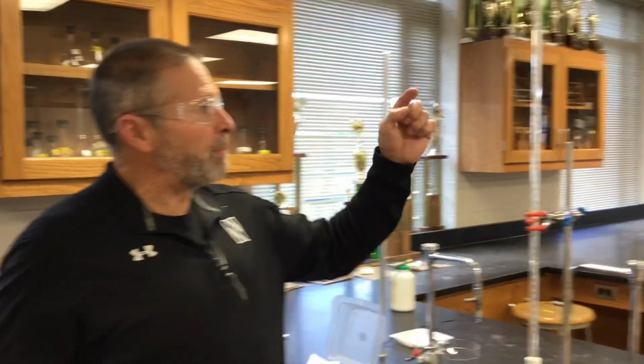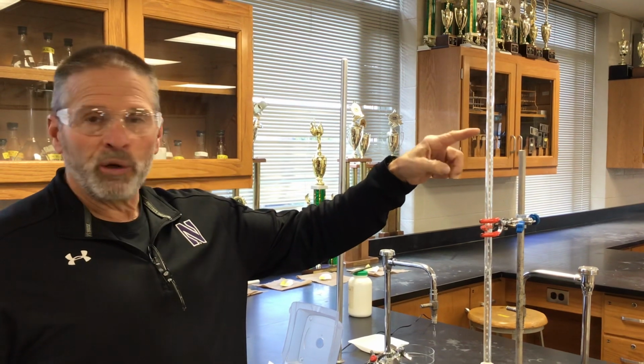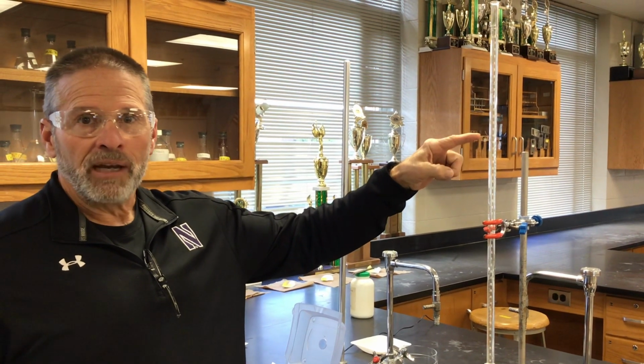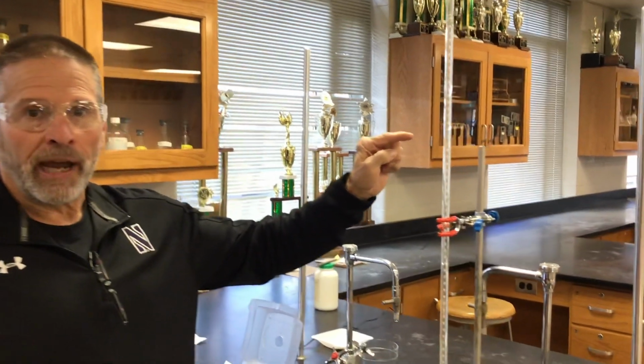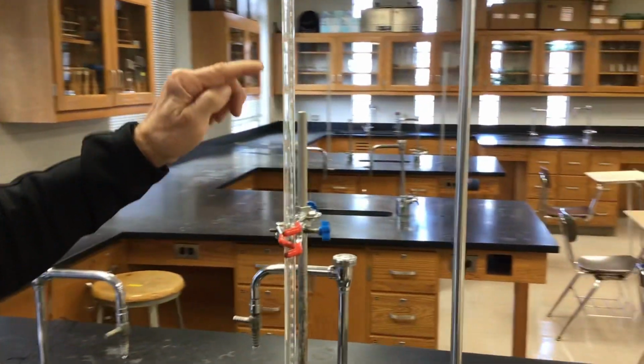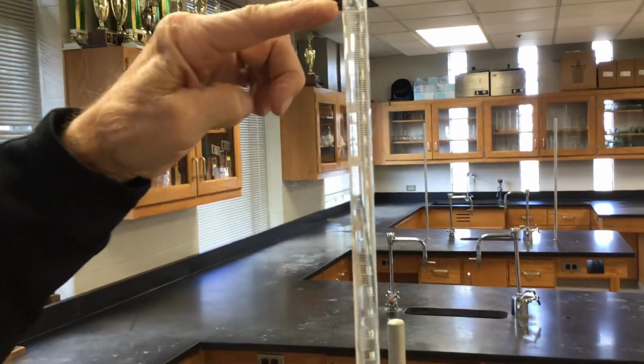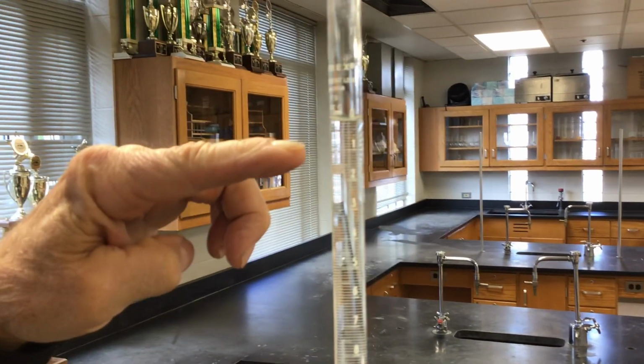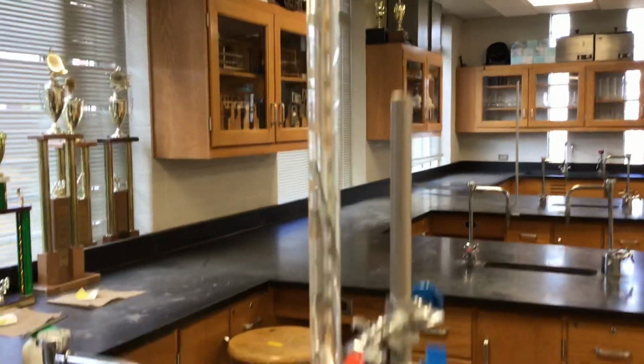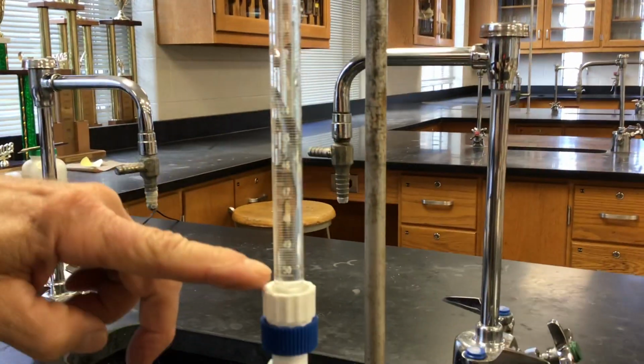If I know the molarity of a solution and I can measure the volume, if I multiply molarity and volume together, I know moles. Once I know moles, I can calculate anything you want. So this burette is the counterpart to an electronic balance because it reads volume very accurately. It's graduated from 0 at the top down to 50 milliliters at the bottom.